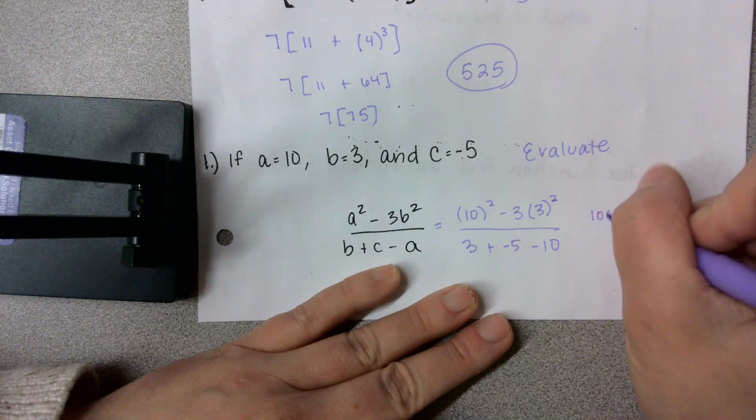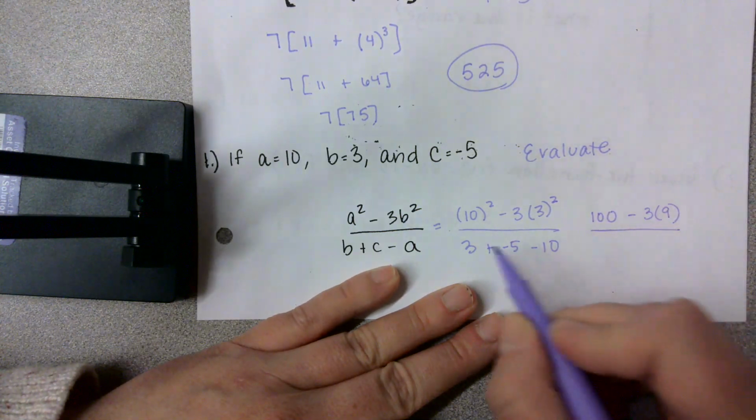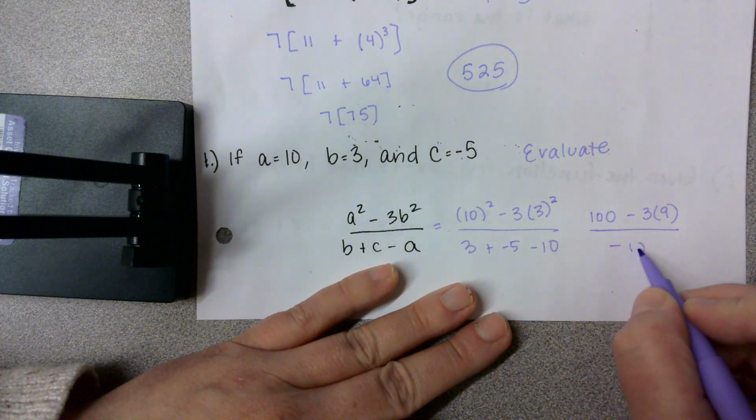So 10 squared is 100 minus 3 squared, which is 9, over 3 minus 5, which is negative 2. Negative 2 minus 10 is negative 12.